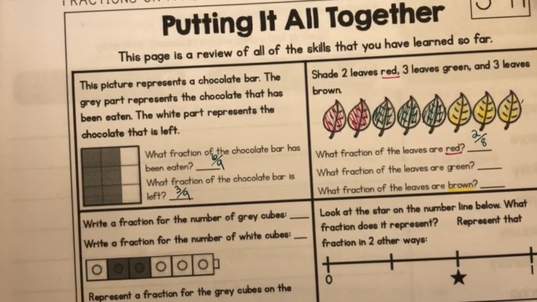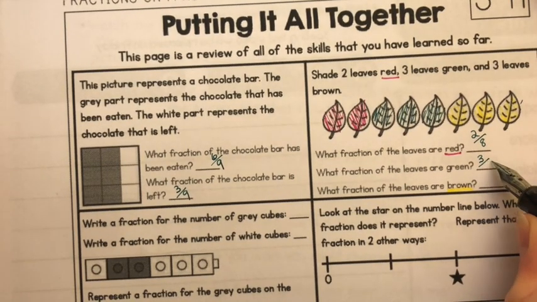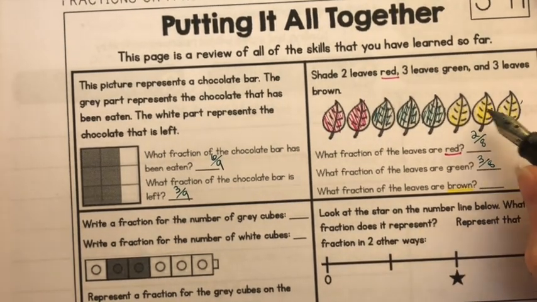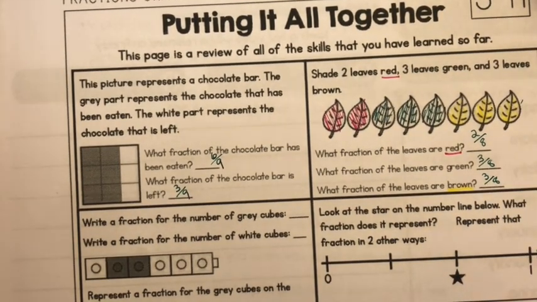My next one, what fraction of the leaves are green? 1, 2, 3, 3 eighths. What fraction of the leaves are brown? 1, 2, 3, 3 eighths.